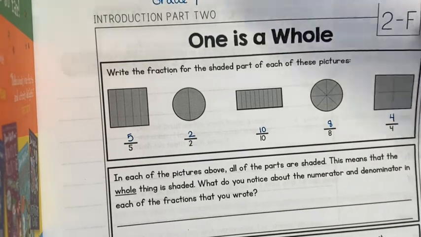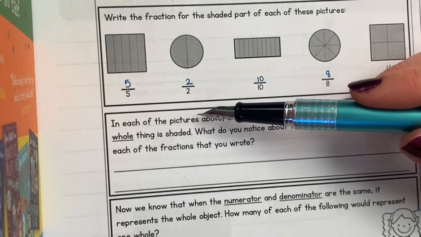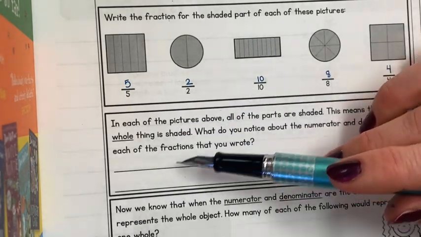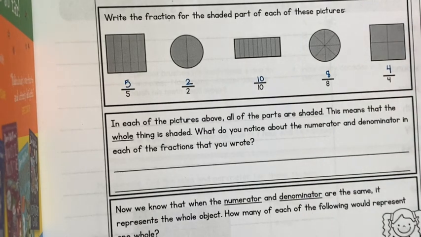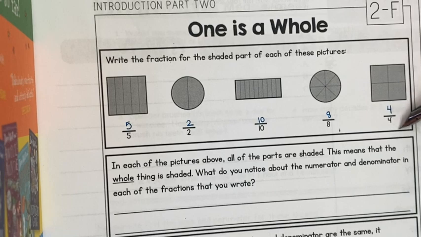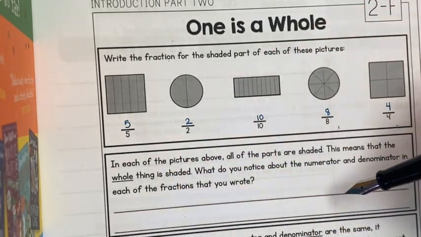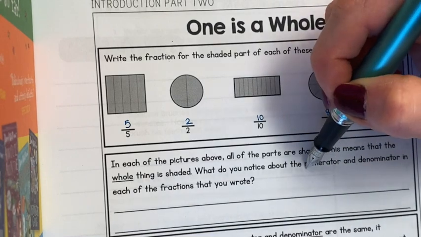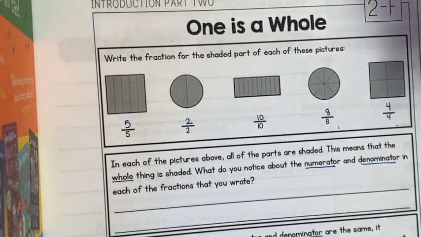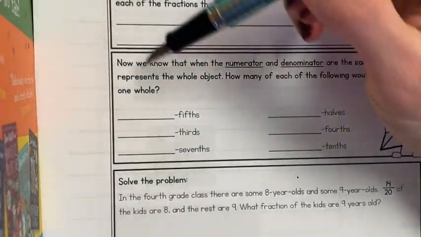In each of the pictures above, all of the parts are shaded. This means that the whole thing is shaded. What do you notice about the numerator and denominator in each of the fractions that you wrote? So what do you notice about these? All of them, the numerator and the denominator are the same. So you would write the numerator and denominator are the same. They're equal.